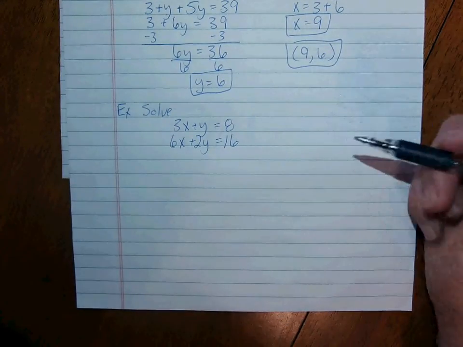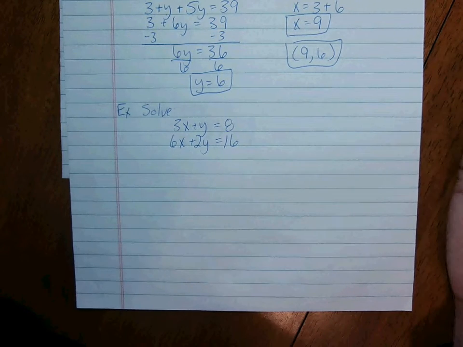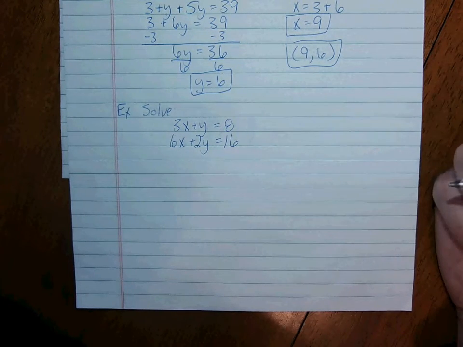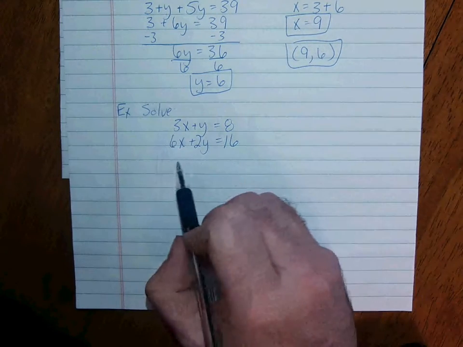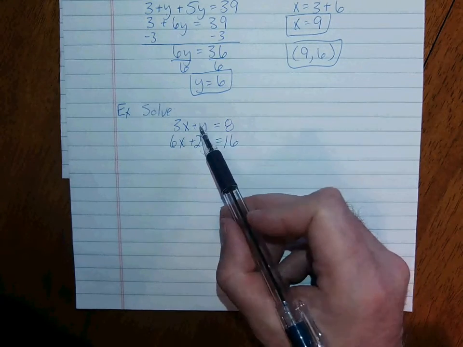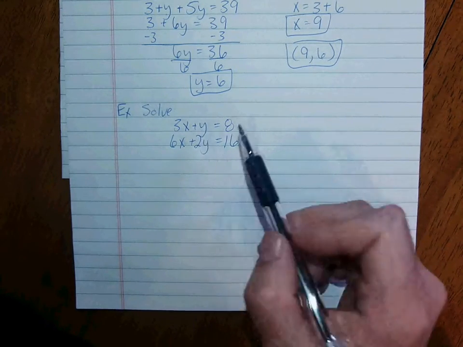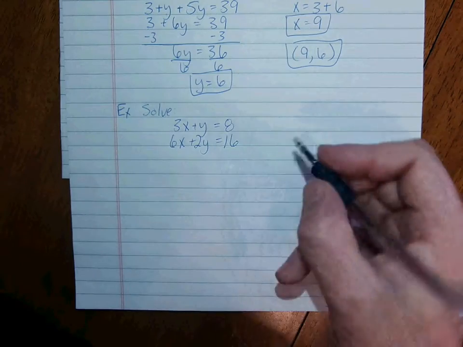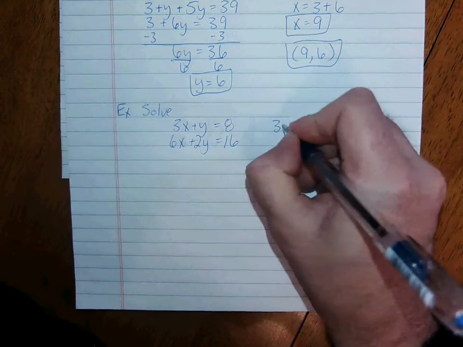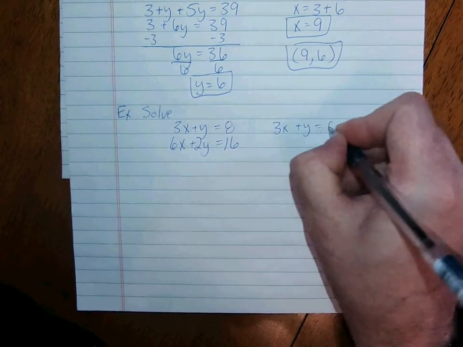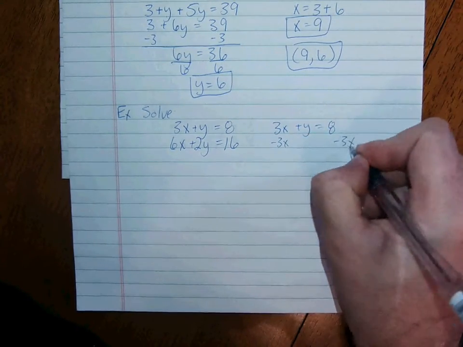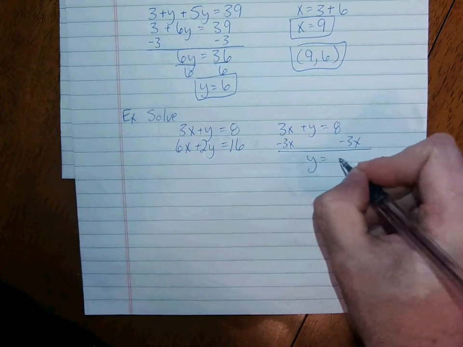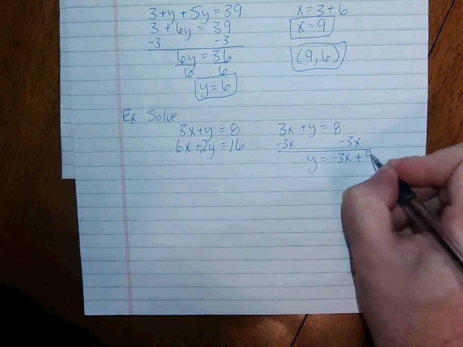So moving on to the next example, same scenario like the first one. We don't have any variable all by itself. If I look at the two equations, I do see that y does not have a number with it. So it looks like that's probably going to be the easiest one to solve for, so that's what I'm going to do. Let me write it down. Let's get rid of the 3x, bring it over to the other side. So you have y equals negative 3x plus 8.